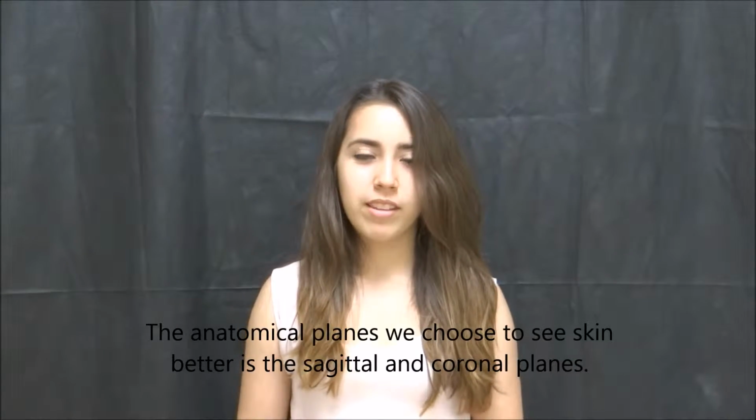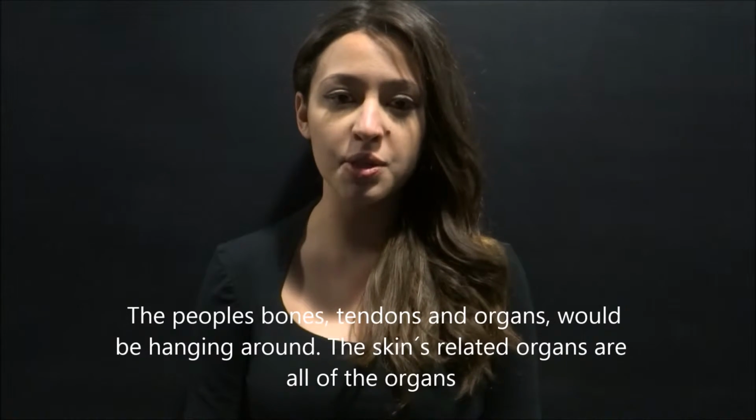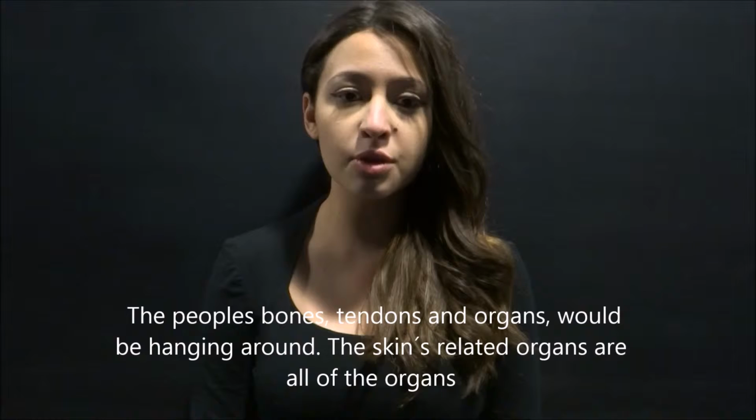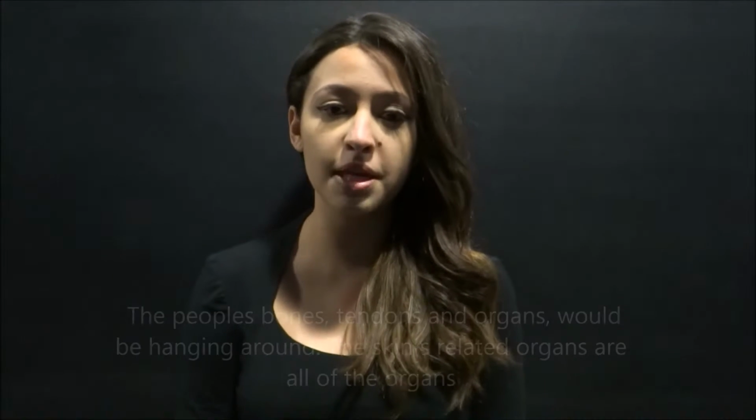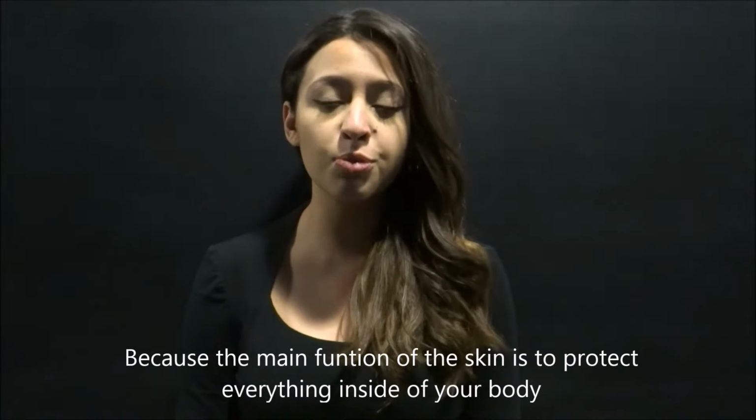Ways we choose to see the skin better were the sagittal and the coronal plane. The people's bones, tendons, and organs will be hanging around. The skin's related organs are all of the organs because the main function of the skin is to protect everything inside our body. Talk about the fetus.